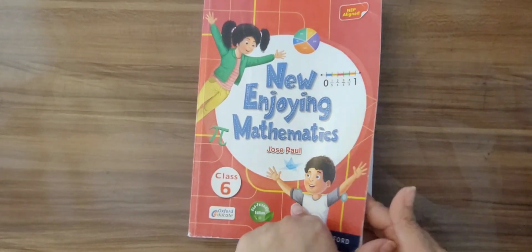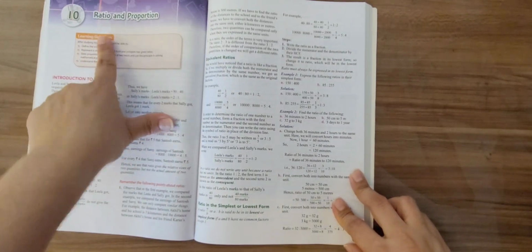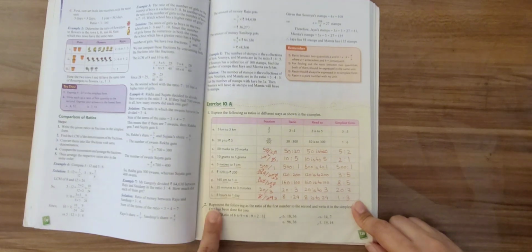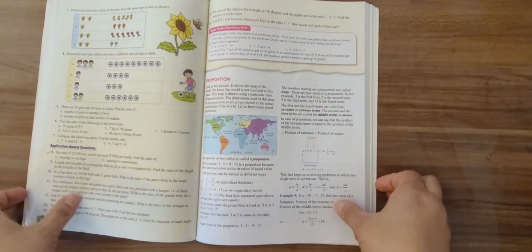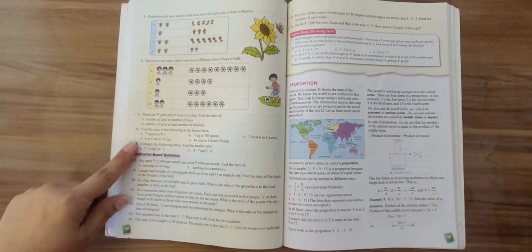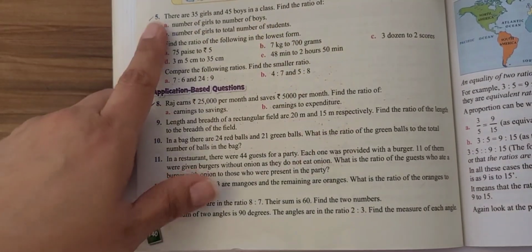So today I'm back with the continuation of the chapter Ratio and Proportion. In the last video we did question number 1 and question number 2. So today we are going to do question number 5, 6 and 7. So let's start the question.